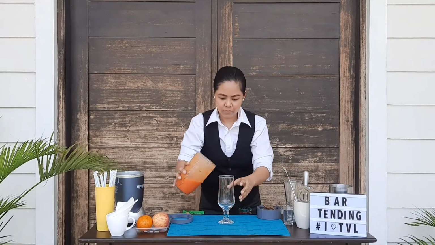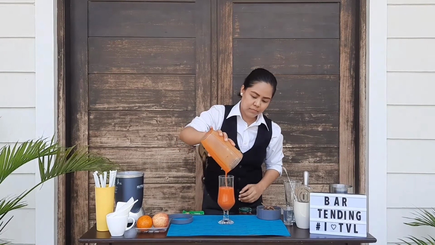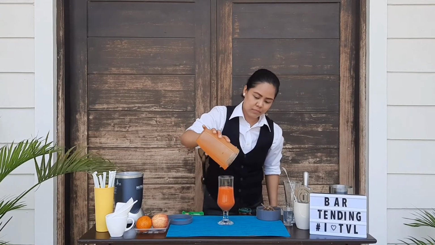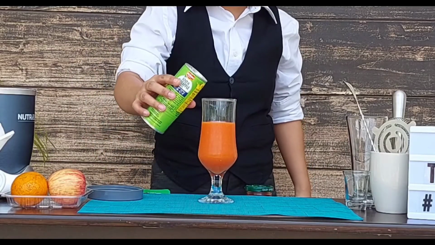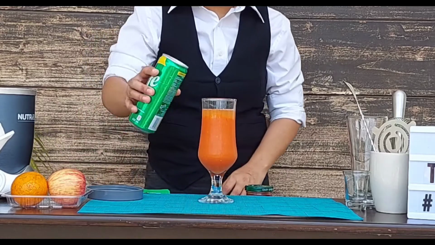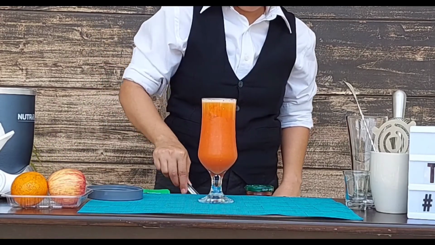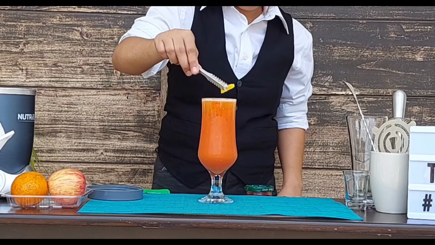Pour the mixed drink into the glass. Add pineapple juice and soda water. Garnish with some mango bits.